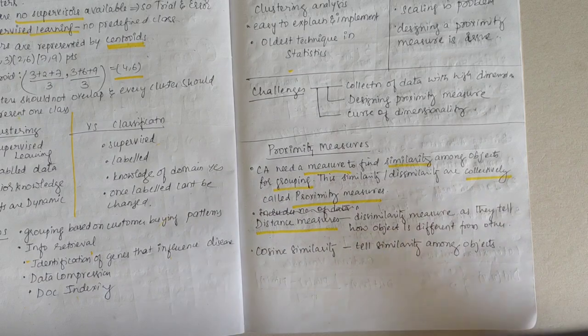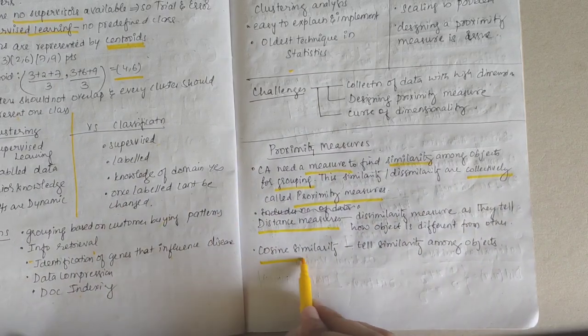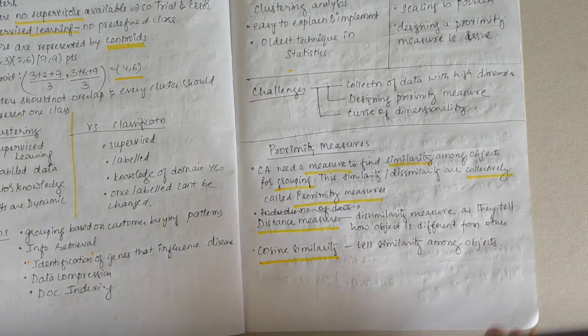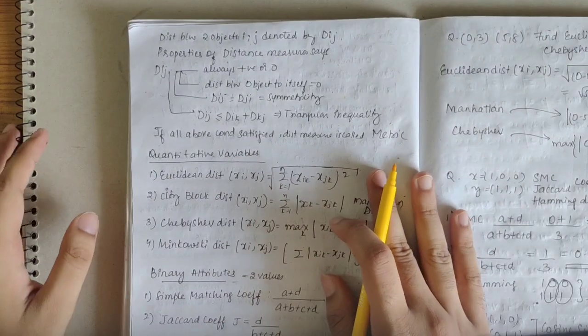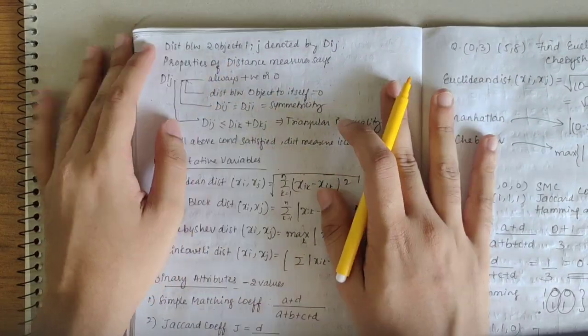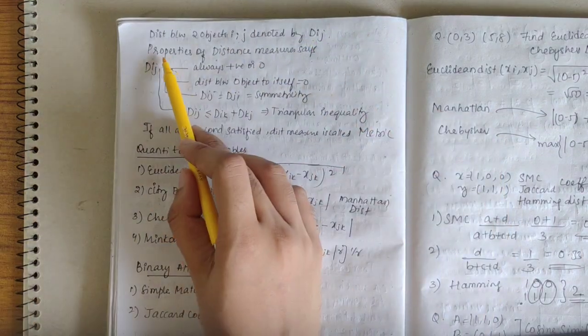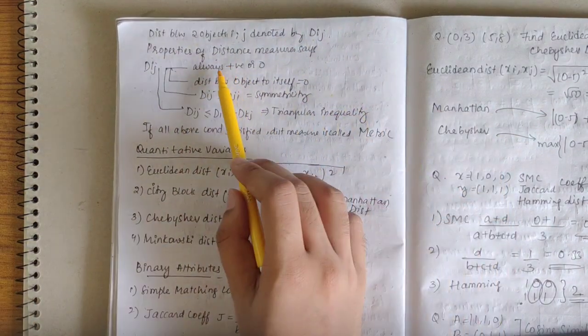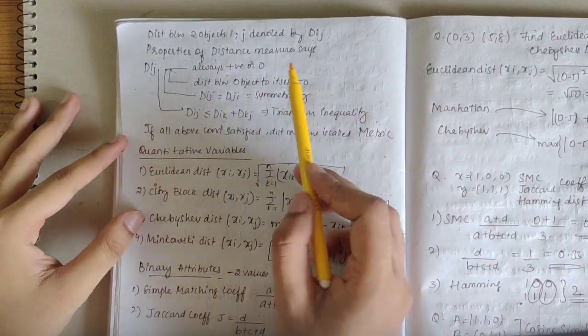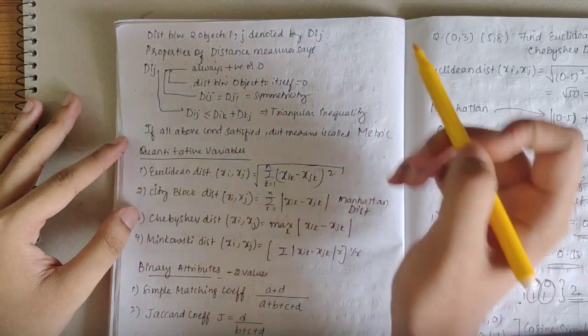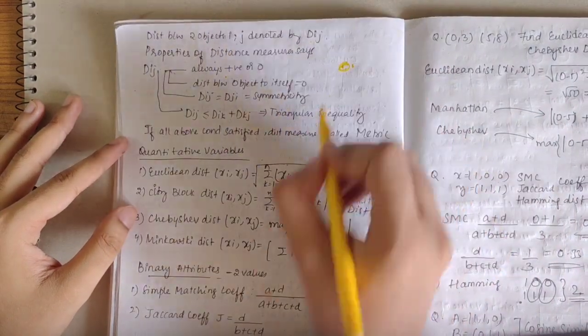So how one object is different from another, that's what dissimilarity speaks of. And cosine similarity tells about the similarity among objects. Distance between two objects, let's say they are i and j, is denoted by distance(i, j). The properties of distance measures: the distance has to be positive, or it could be 0. Distance between an object and itself would be 0.